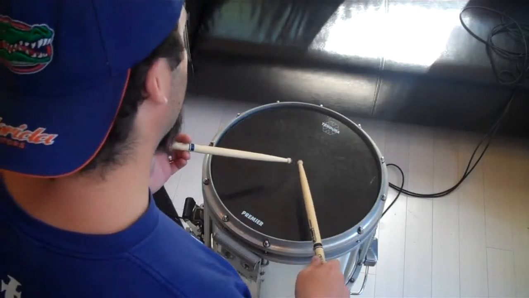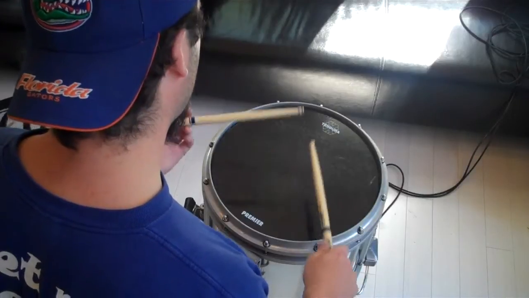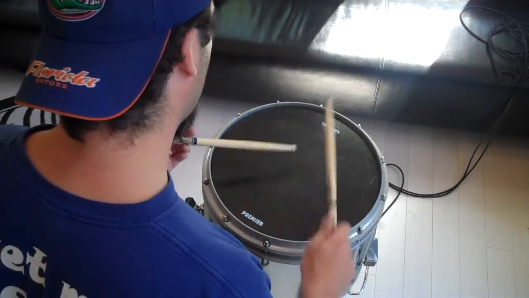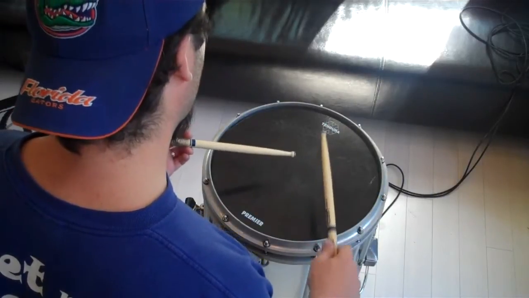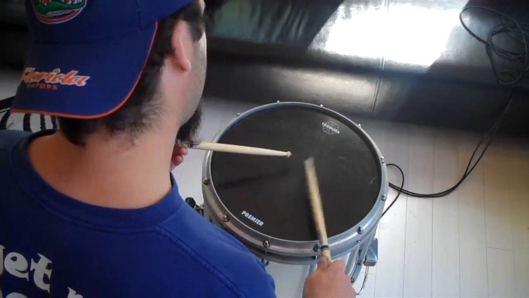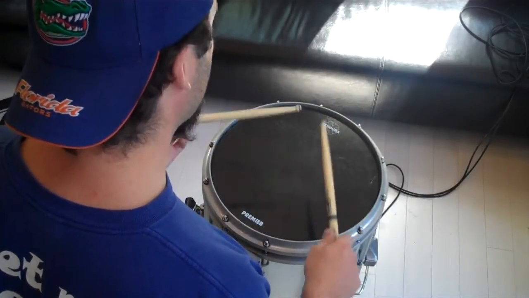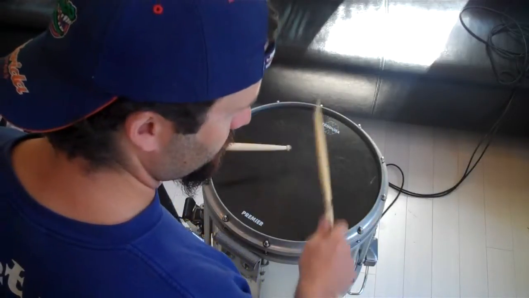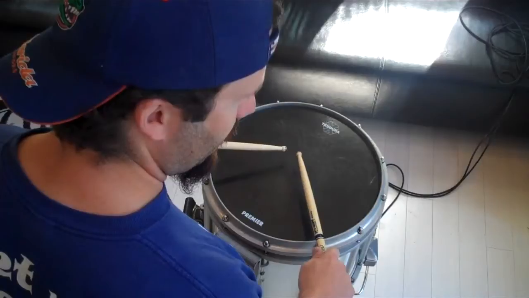Something similar to that would be what they call a lesson 25, which is this. Now what you're doing is you're really just playing 1 E and, 2 E and. But you're inserting the drag in there right before it. Okay?